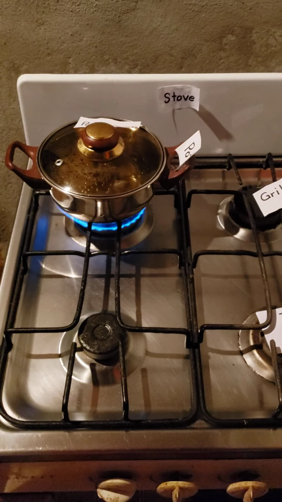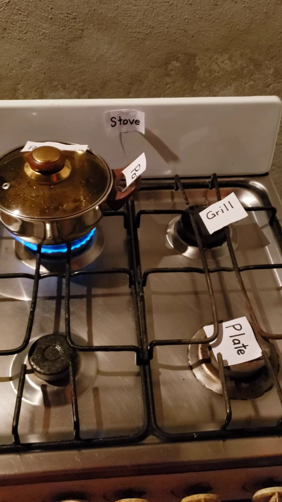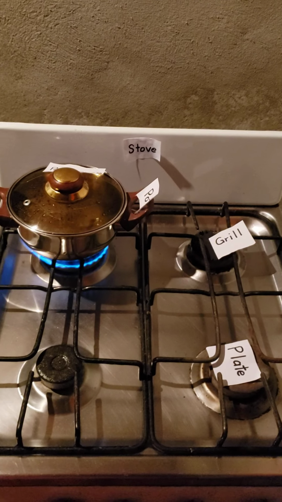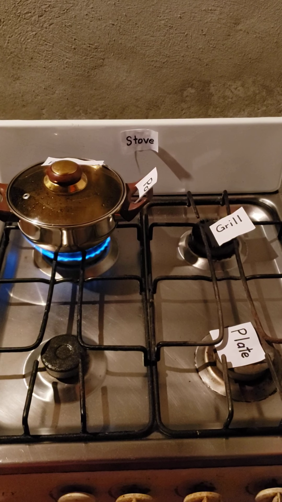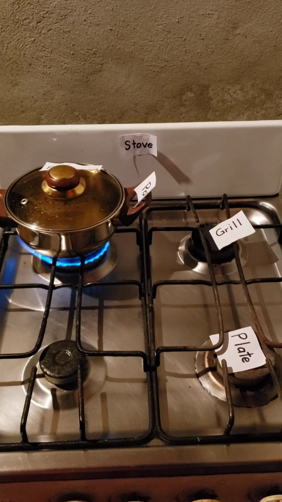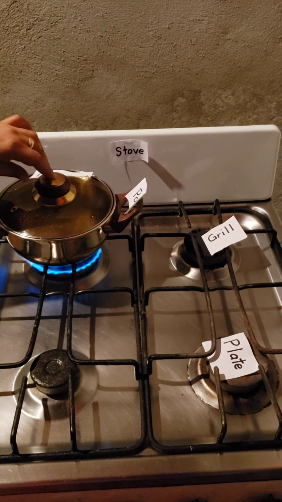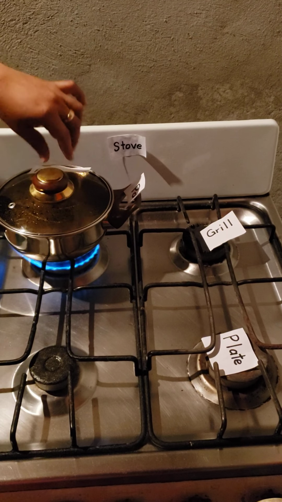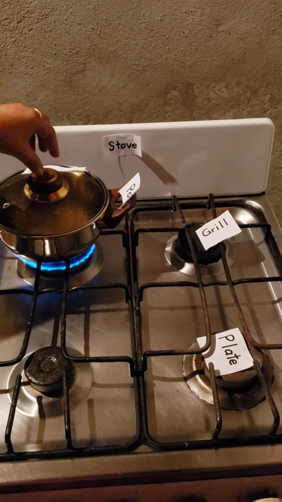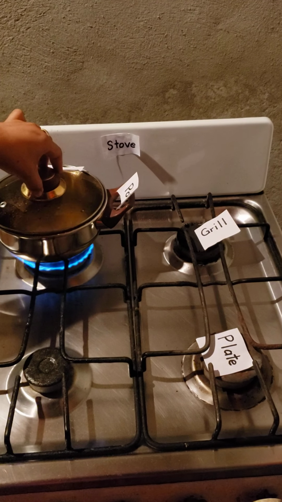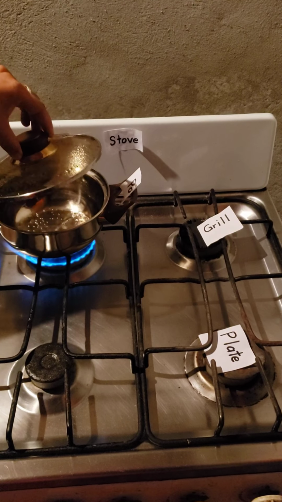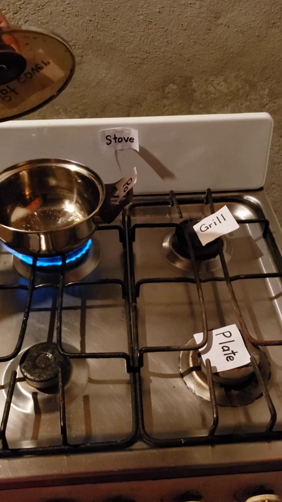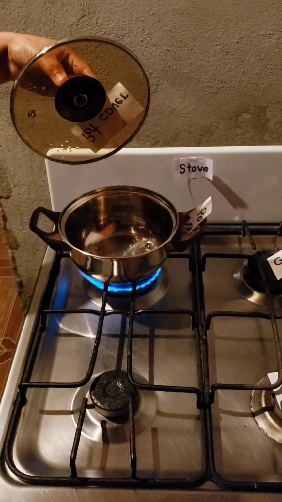The water vapor in the air changes into liquid water and forms clouds. This is called condensation. Now, when I lift the cover of the pot, you will see water on the cover there.